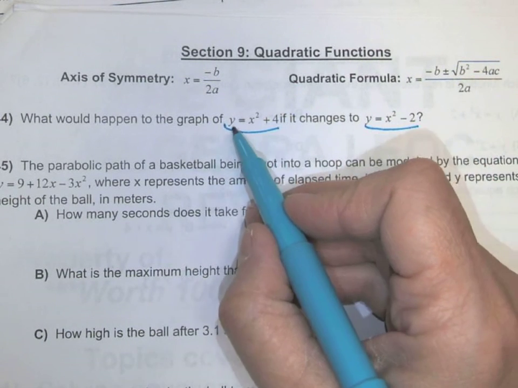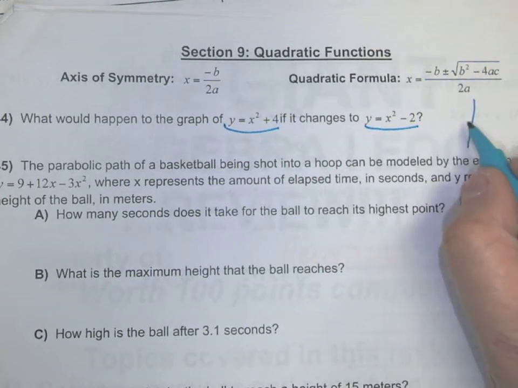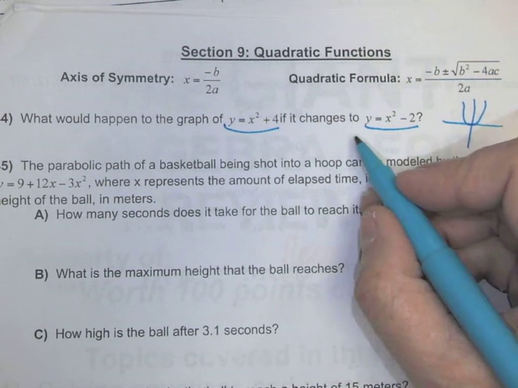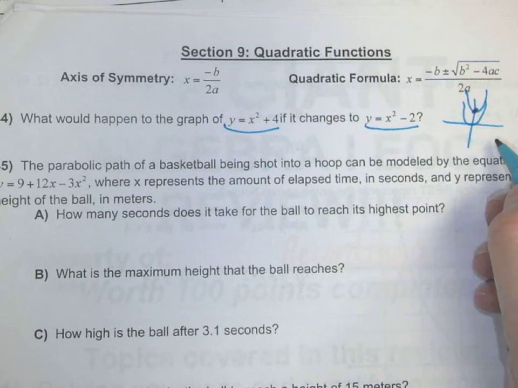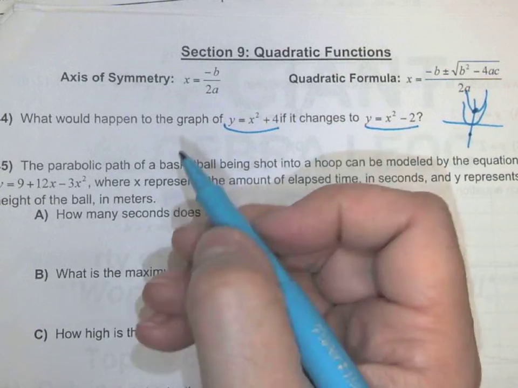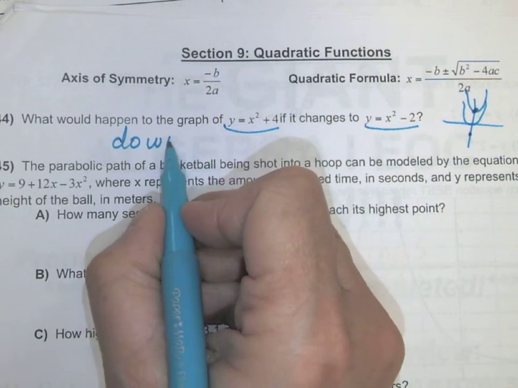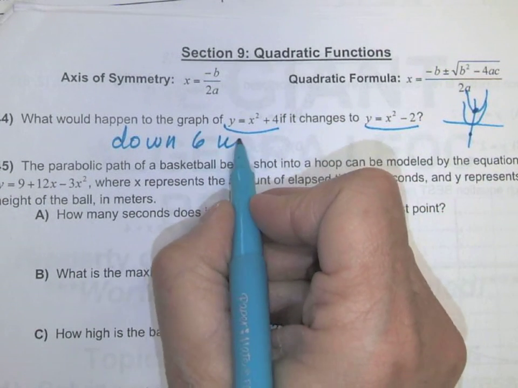Well, this is your parent function, y equals x squared. The plus 4 means it moved up here. The minus 2 means it's down here. So what did it do? It went down 6 units.